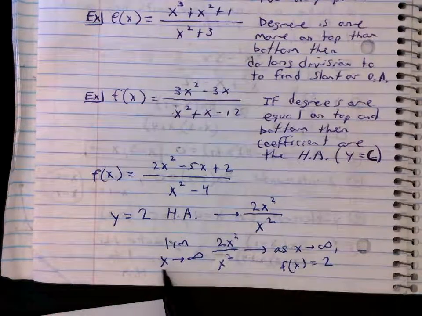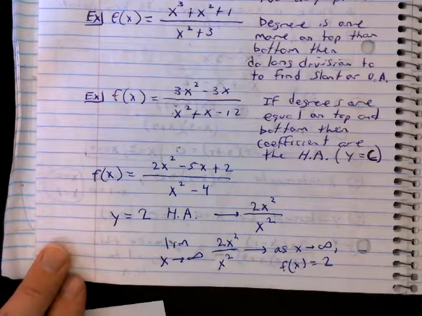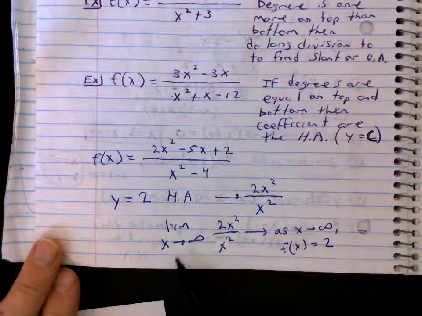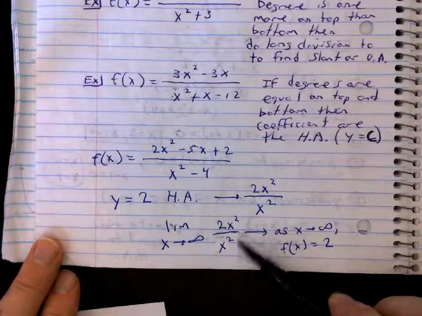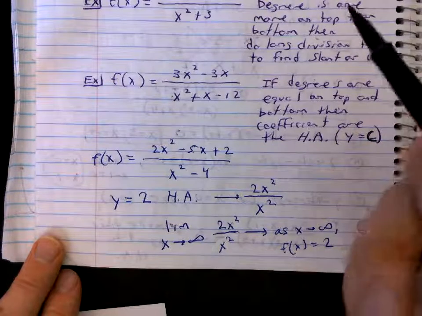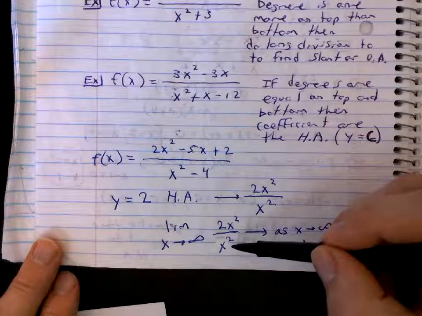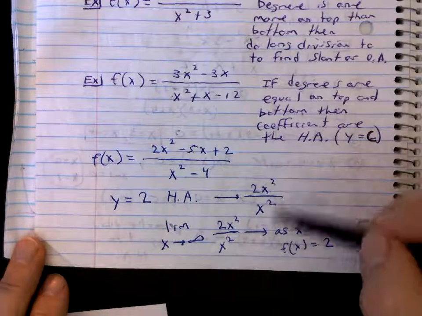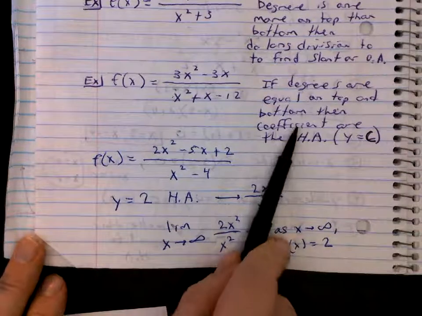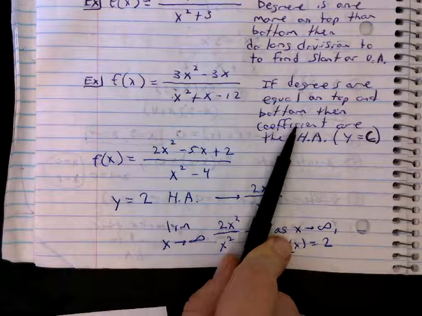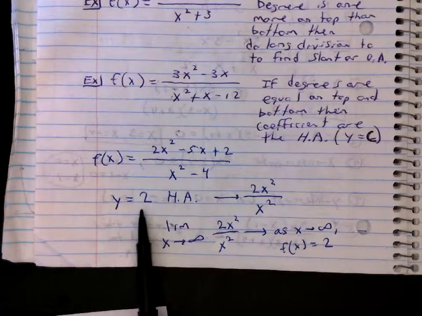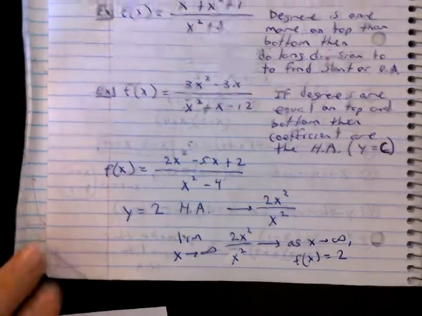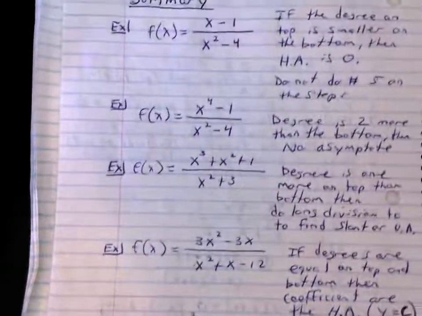That means technically as x approaches infinity, the numerator and the denominator are going to grow the same way, but the numerator is going to be 2 times as big as the denominator. So that tells you that these grow, but the numerator is going to be 2 times more than the denominator. So that's why we get what we call a horizontal asymptote at y equals 2. So that's a summary of what we are trying to look at when we try to graph these.